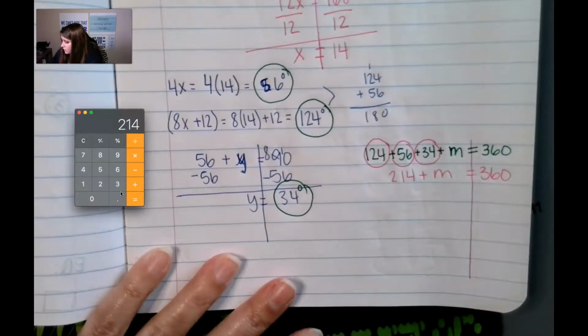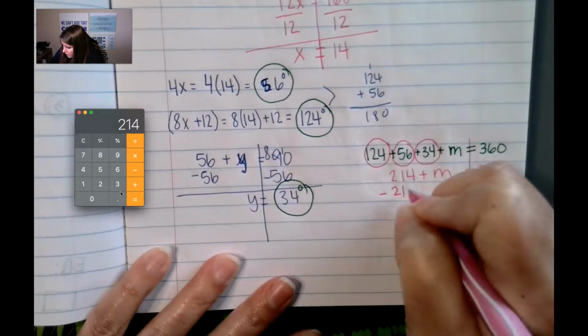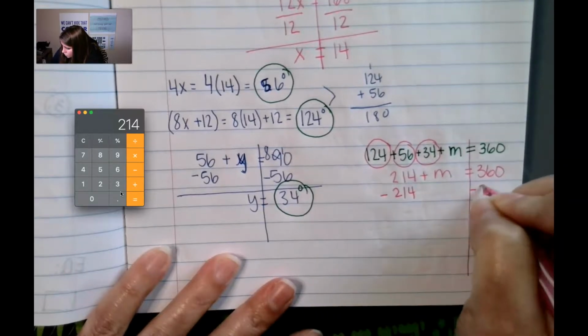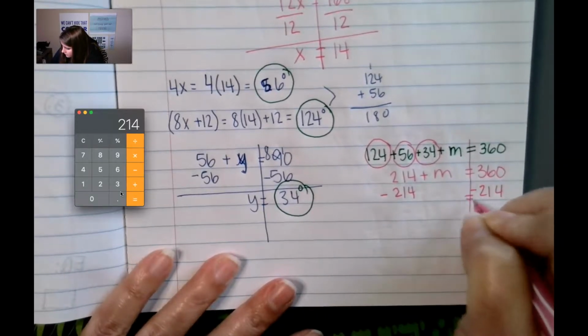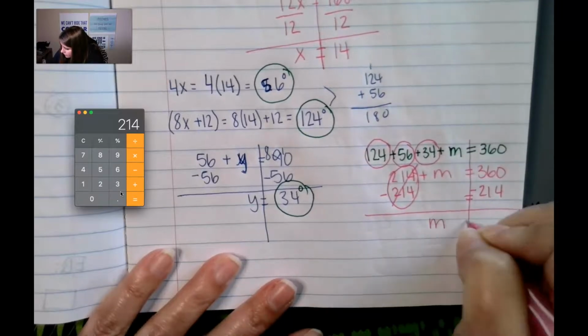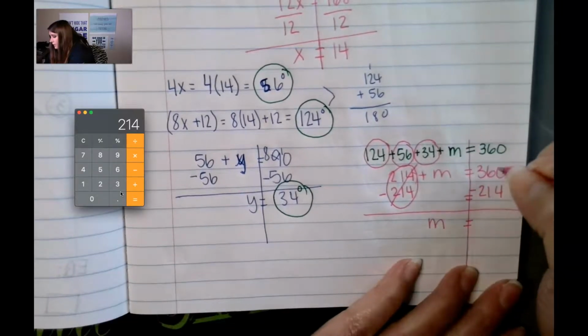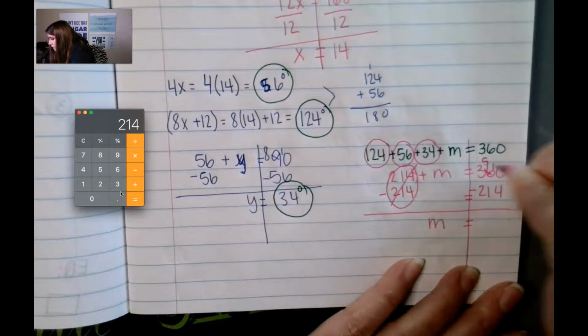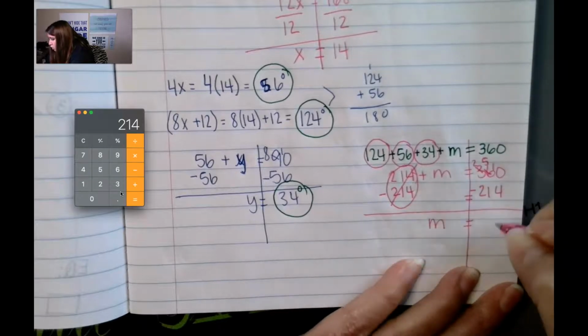Now we're ready to subtract. So minus 214, minus 214. This cancels. M equals, all right, 10, that becomes a 5, and that becomes a 2.